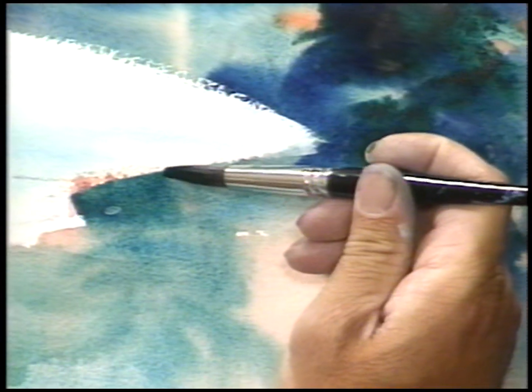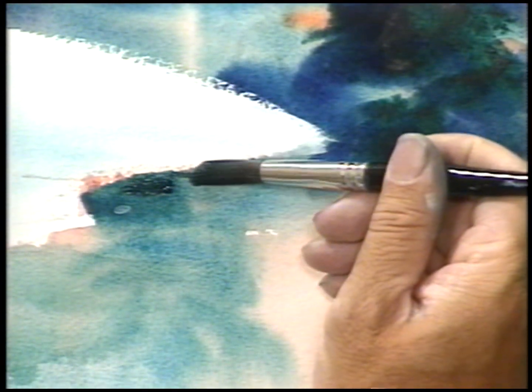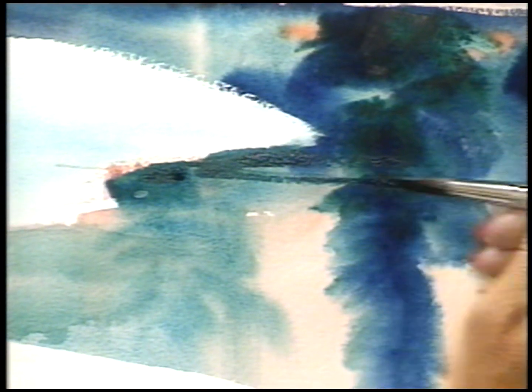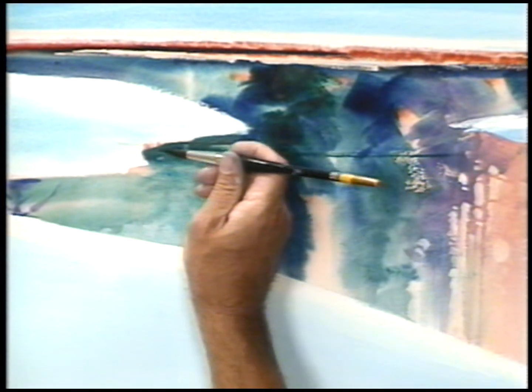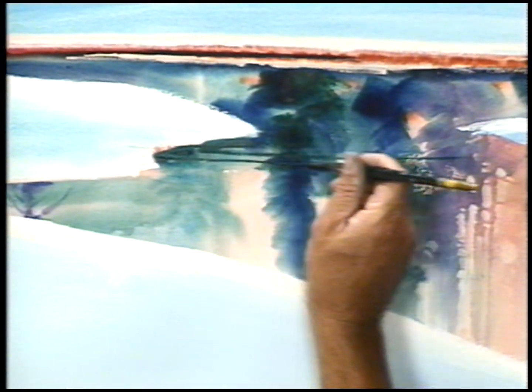I want to darken the passage right below the snowbank and then add a few crisp dark lines to break up the reflections and make this passage a little more exciting. Okay, I'm going to come in with just a few crisp lines right here against this part of the snowbank and bring it right into the reflection to give it a little strength, a little power to the lower edge of that snowbank, and to give a little crispness to the reflection.